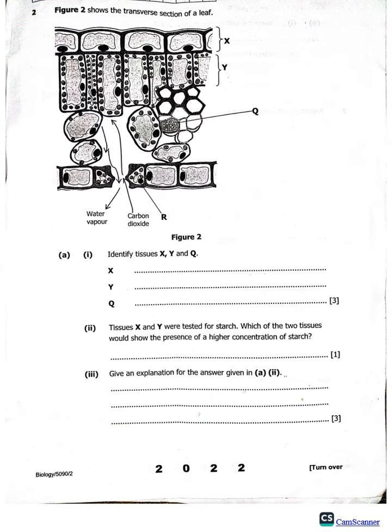Question 2 here, we have been given a transverse section of a leaf, and a leaf has so many important processes that it plays in the life of a plant. Figure 2 shows the transverse section of a leaf. So we can see that we have some layers, layer X, Y, then we also have our Q, R, then water, carbon dioxide coming out. Now the first part here, A, identify tissues X, Y, and Q.